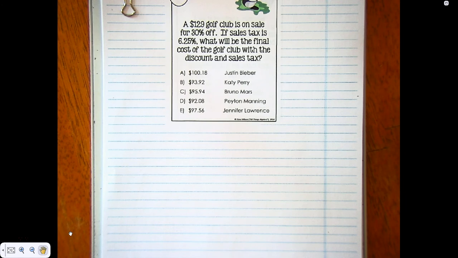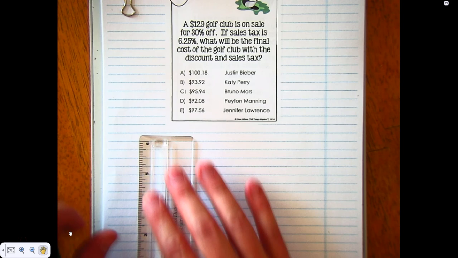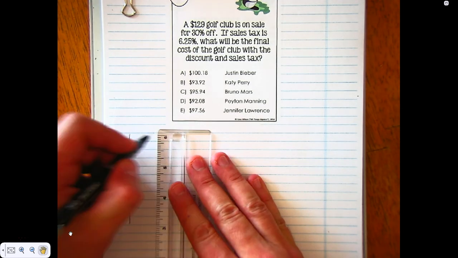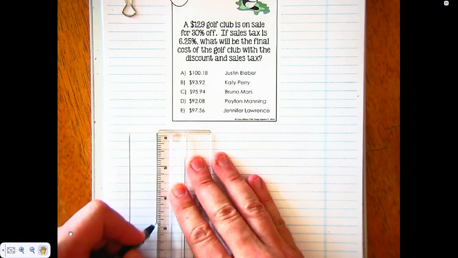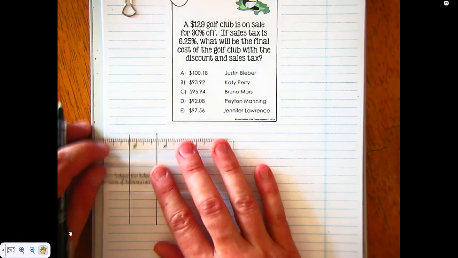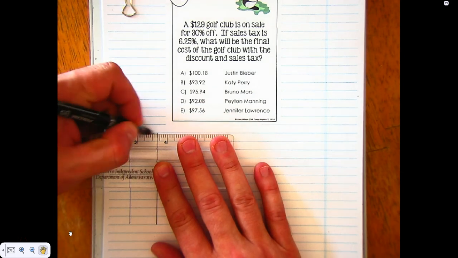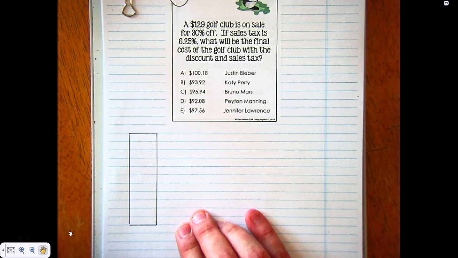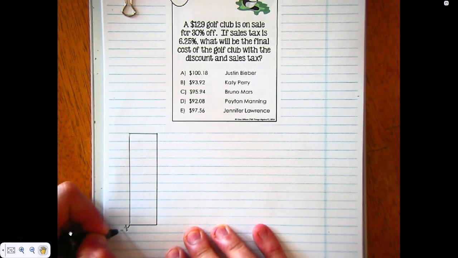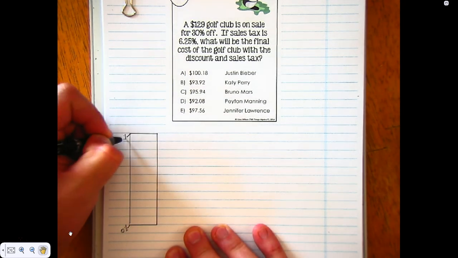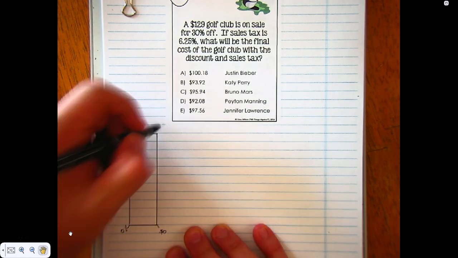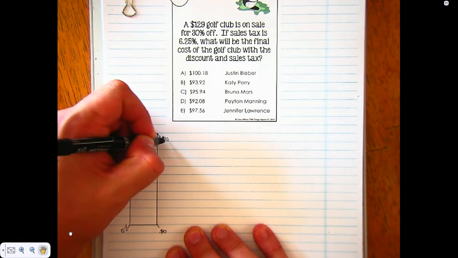So back here to number 4, a $129 golf club. Now, it is on sale for 30% off. So the first thing we want to do, like always, is make our bar diagram. Since we have 2 things happening, I will end up having 2 bars. So I'm going to make this one a little more narrow than the previous ones that I did before. So let me go ahead and construct this real quick, just like you'll be doing on your paper. As always, we go from 0% to 100%. And since we're measuring money, $0 to the full price of $129.